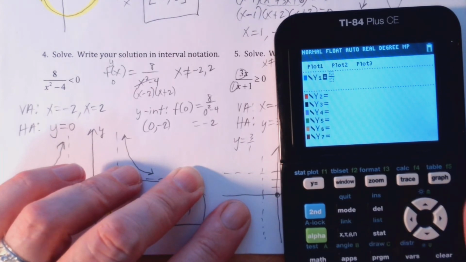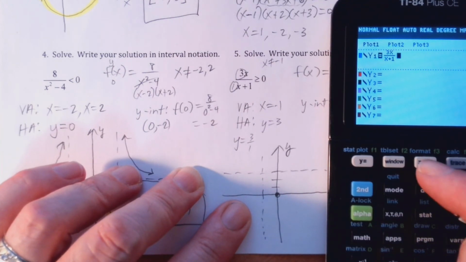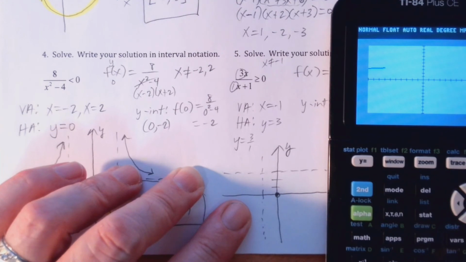Again, this is only for those that have that feature, and you'll see it's a little bit nicer as far as putting the function in. If you don't have this feature, then you're going to have to put the x plus 1 in parentheses. So again, we want to make sure we hit zoom standard. We already used that before.